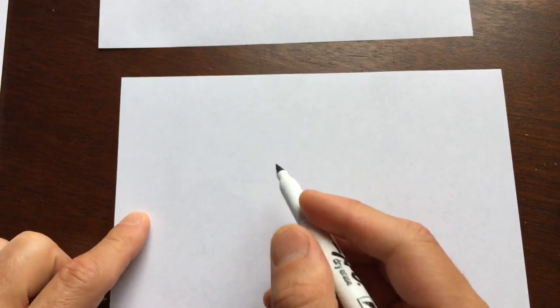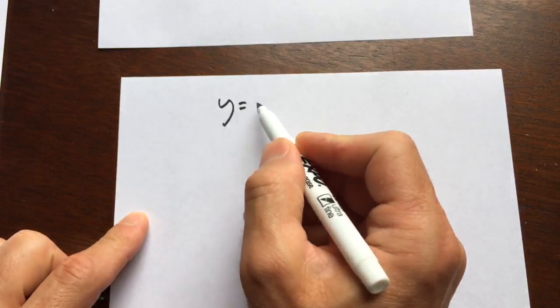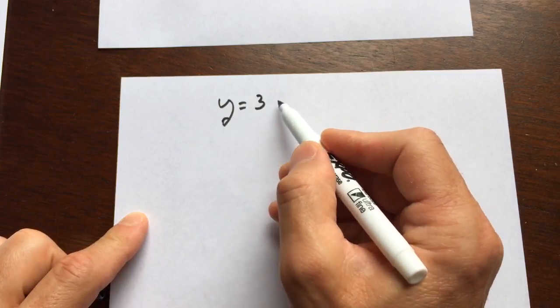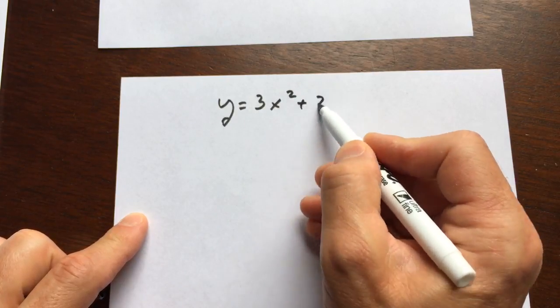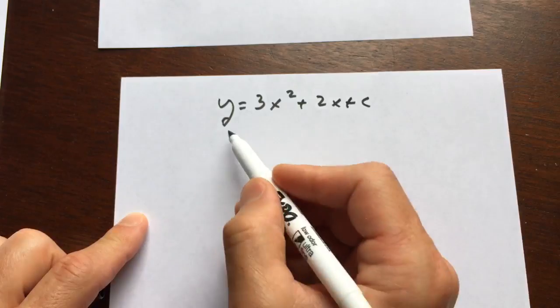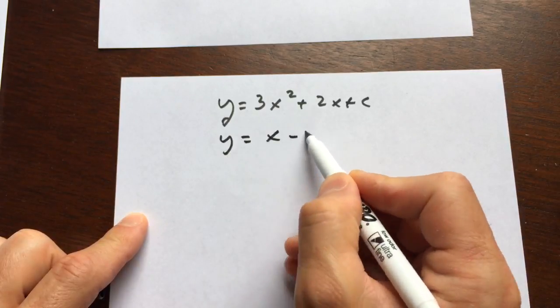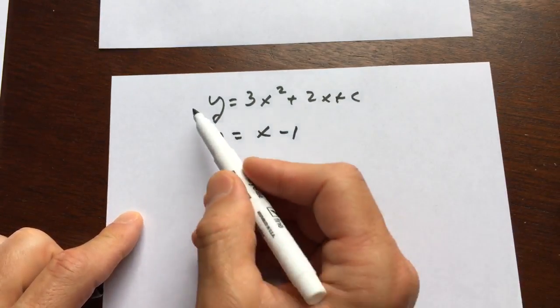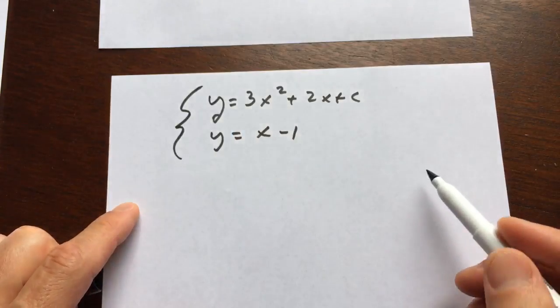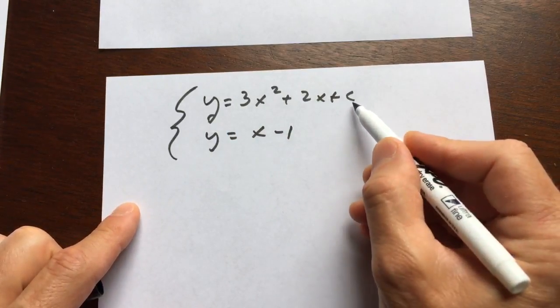But okay, so this one, see if you can get this one. So they're going to give us a system of equations. You know systems, right? So systems is like 2 or more equations. And what we're going to do is we're going to solve this system. But what I'm going to do, I'm just going to read this to you. We're going to find the value of C. Okay, this is C over here.